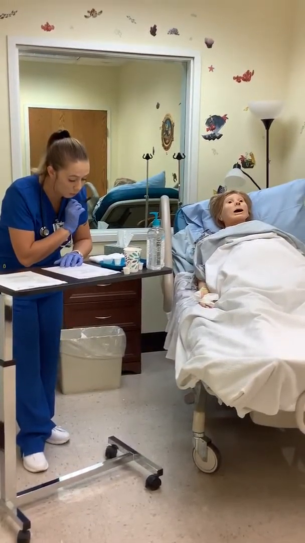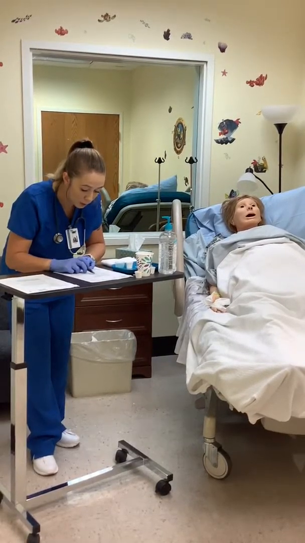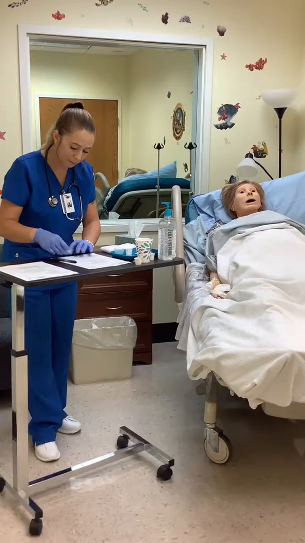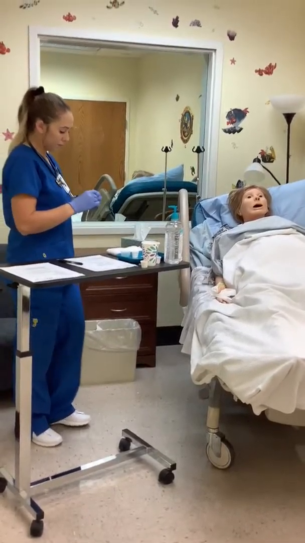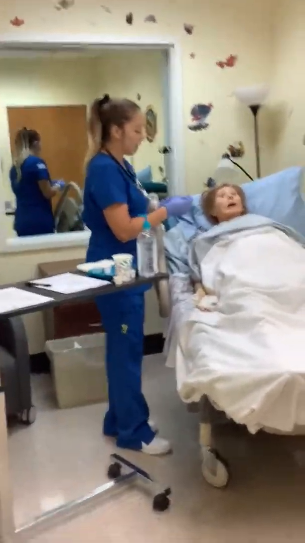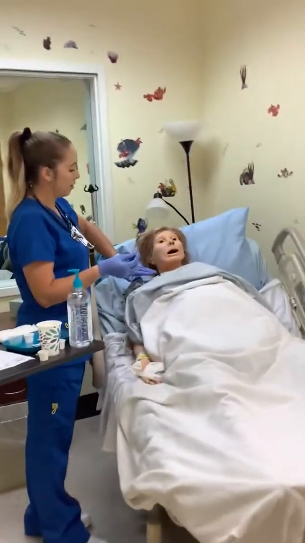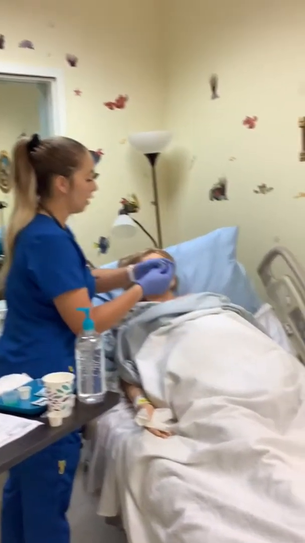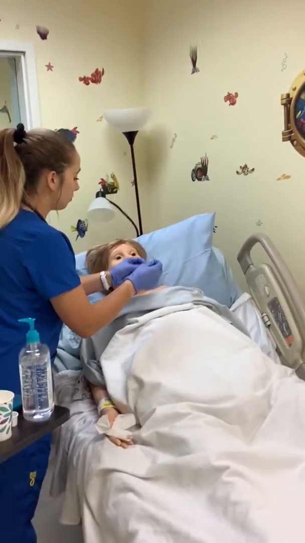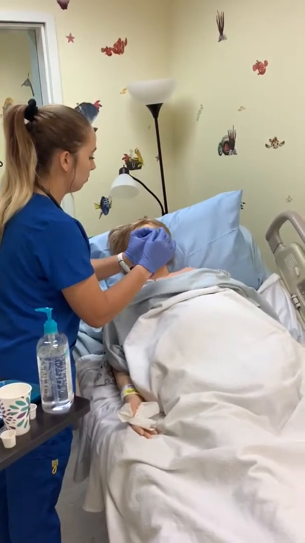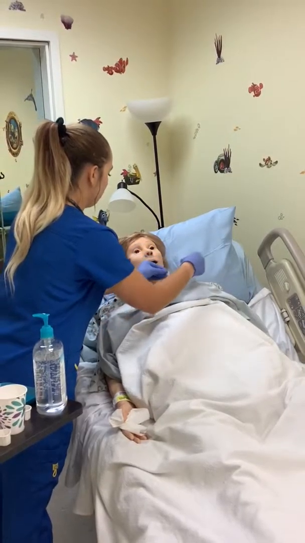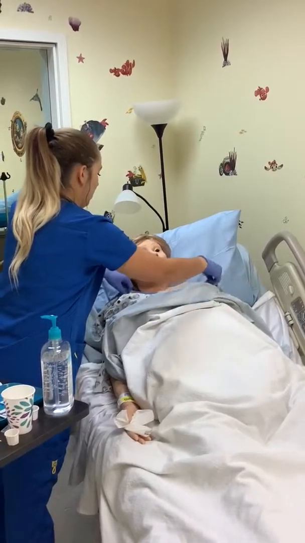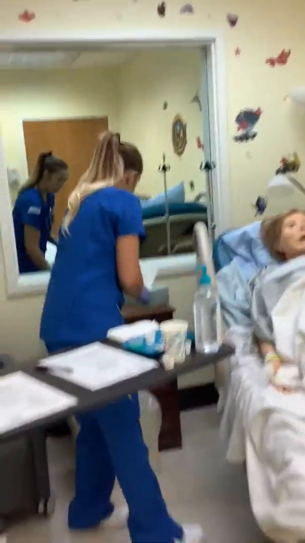Since it was on the right upper chest, I'm going to put it on the left upper chest. Okay. And with this, you don't ever want to put a fentanyl patch in the same place. So like I said, since it was on the right, I will be putting it on the left here. For you.